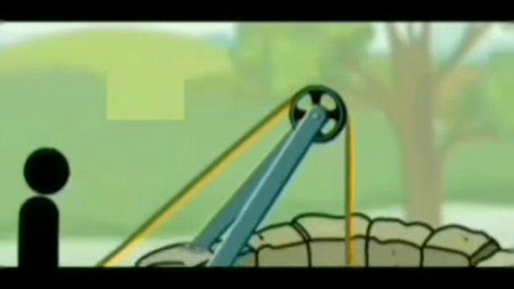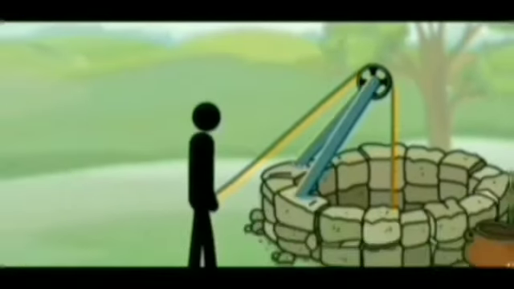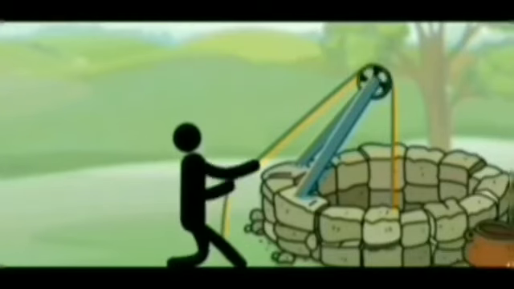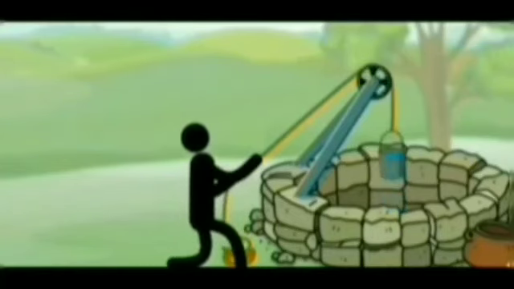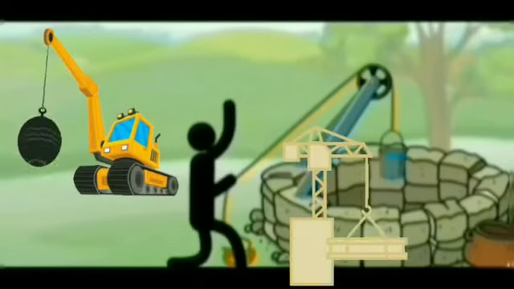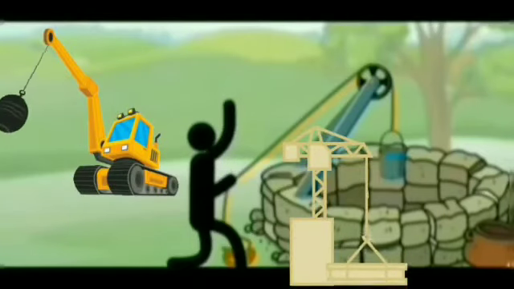Number 5. Pulley. It is a simple machine with a rope or chain wrapped around a wheel. It is used to move the object up and down. We can lift heavy amount of weight with the help of pulley. Example, it is used to draw water from the well, and it is also used in cranes to lift heavy objects. And number 6 is screw.